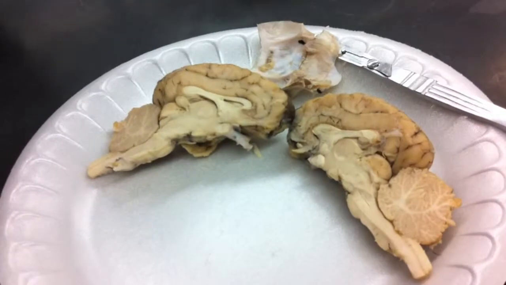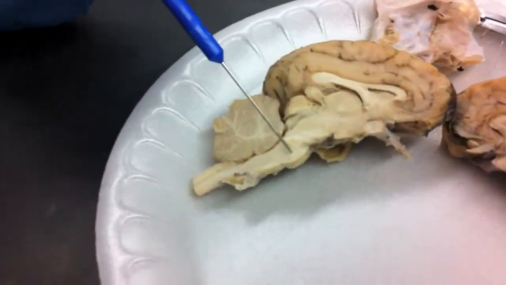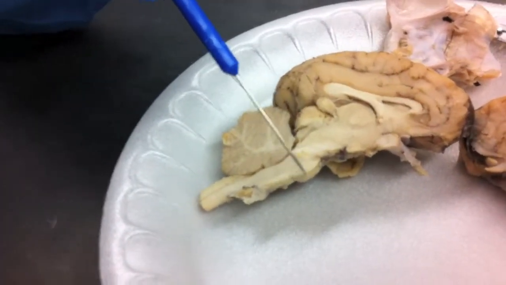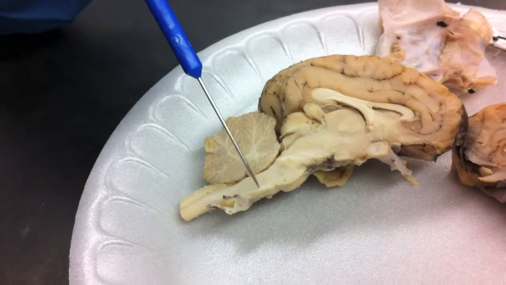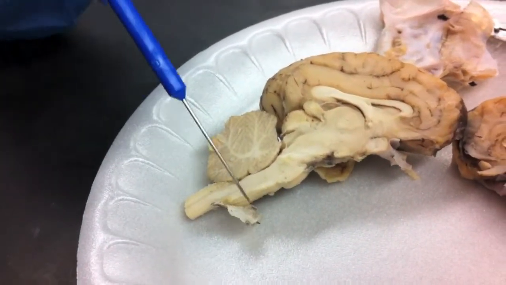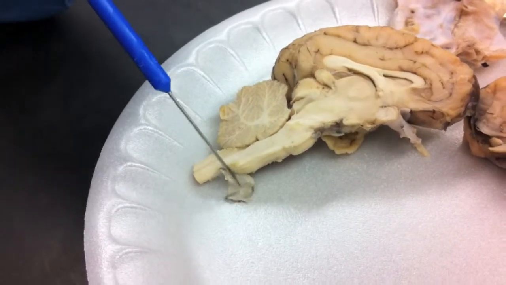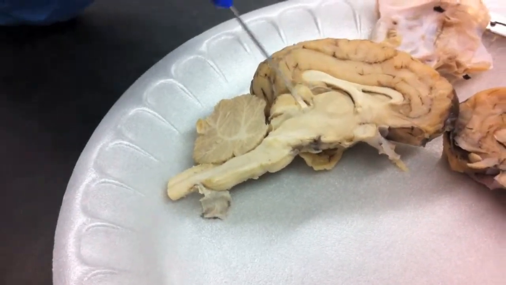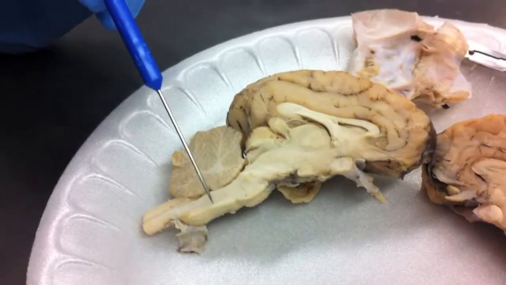This is the pons. It sticks out, it's a little more rounder. And this is the medulla down here. That's dura mater. This is the pons, and this is the medulla.